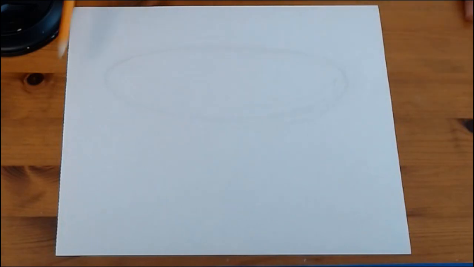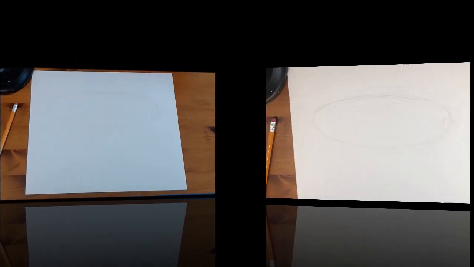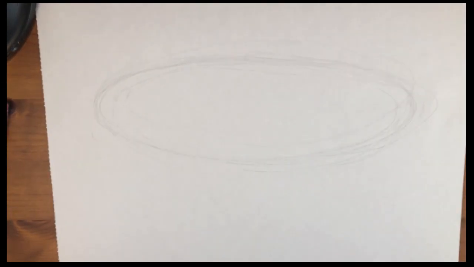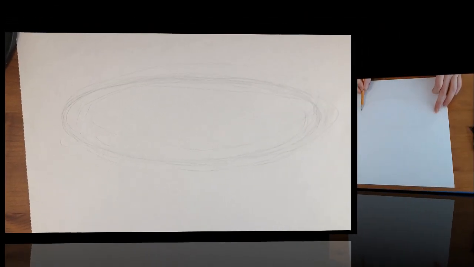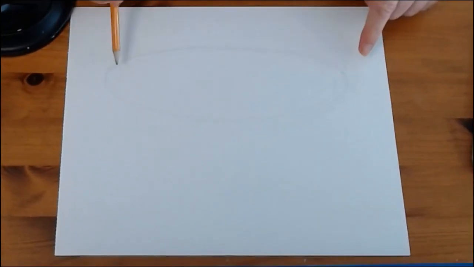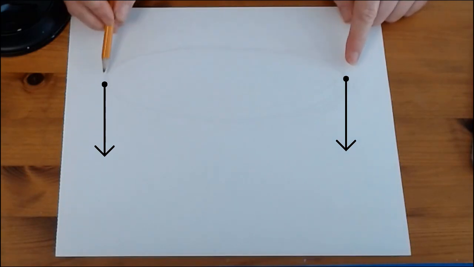I'm gonna show this closer. I'm keeping it very sketchy, so it's kind of hard for you to see it. I don't know if you can see it a little better in this shot, but you get the idea that I am drawing an oval. We are going to draw our two parallel lines that are the sides of the cake.